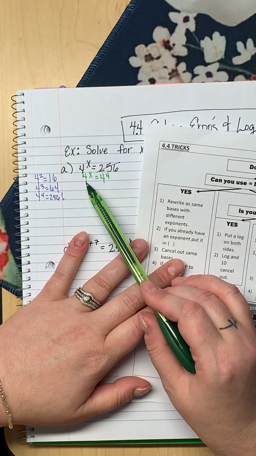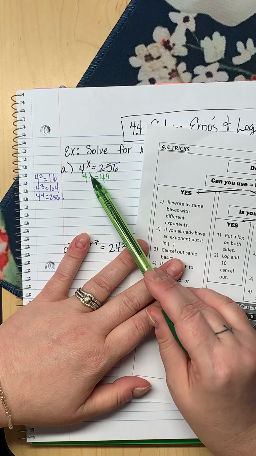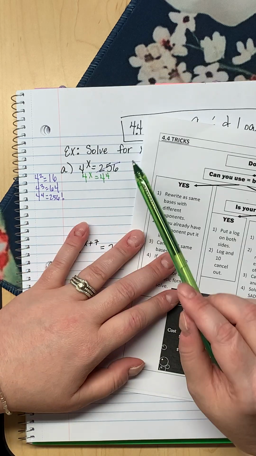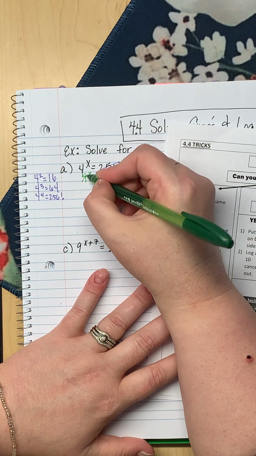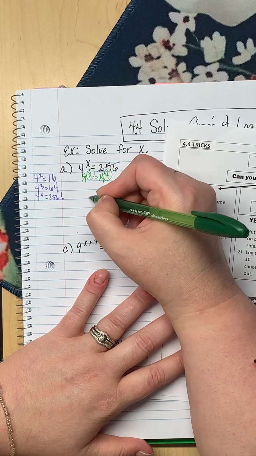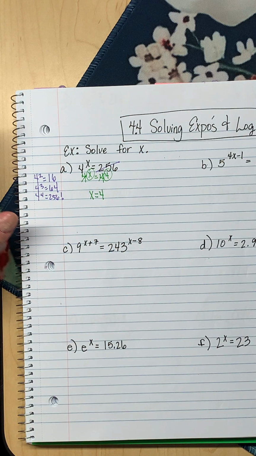Yeah, my bases are the same. Big fat 4, big fat 4. My exponents are different. Tiny little x, tiny little 4. It says if you already have an exponent, nope, not me. Cancel out the same bases. So these big fat 4s cancel, and you just get the exponents. X equals 4. Hey, done with that problem.